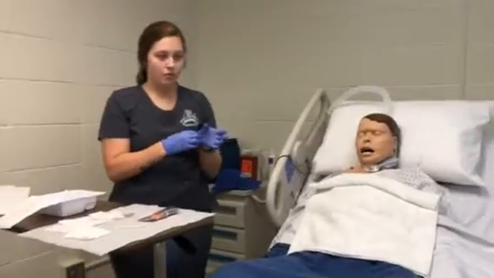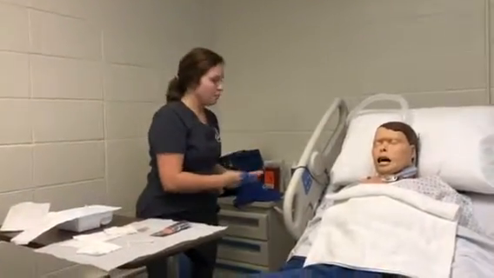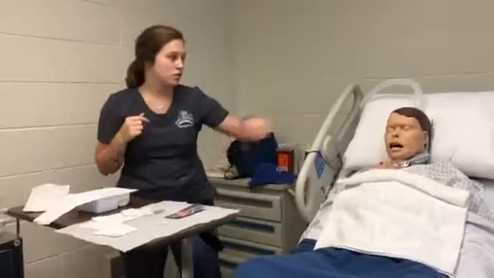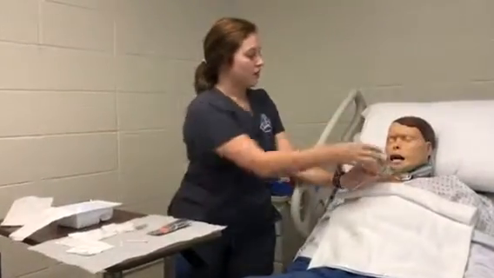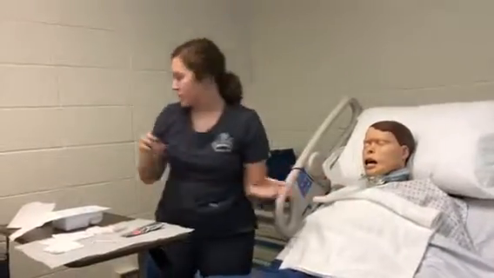So we are done with that portion. I'm going to go ahead and remove these gloves and wash my hands, put on clean gloves, and put the gauze back around. While I'm doing that, I'm going to put the oxygen back on, make sure that he gets hyperoxygenated.